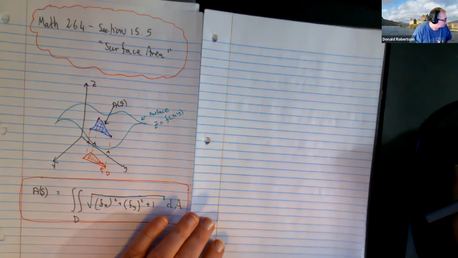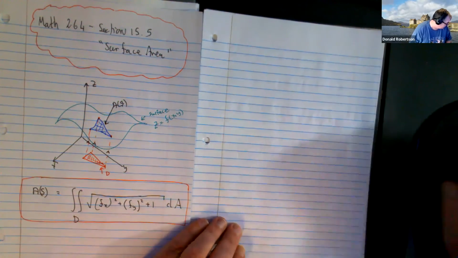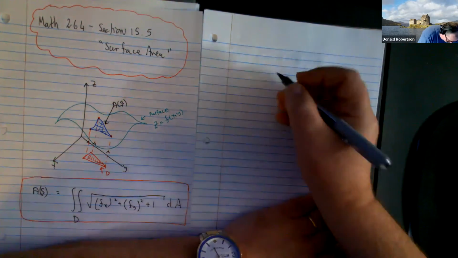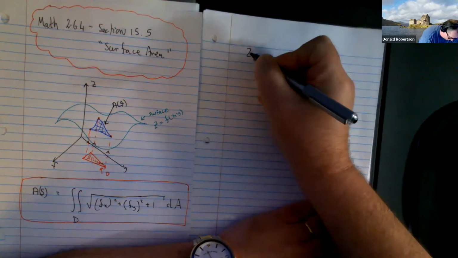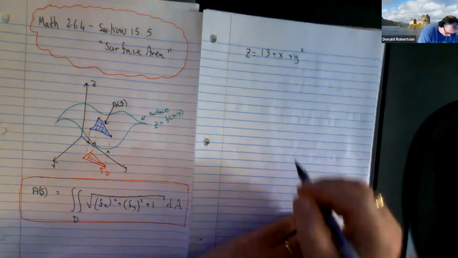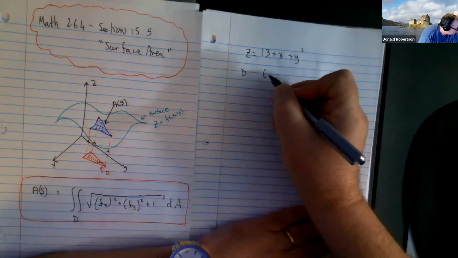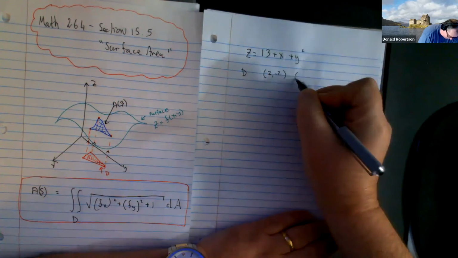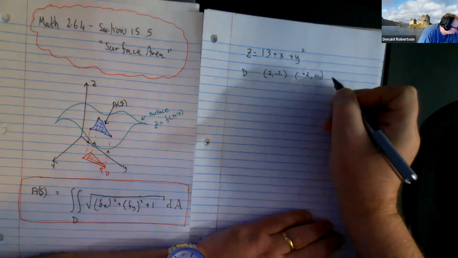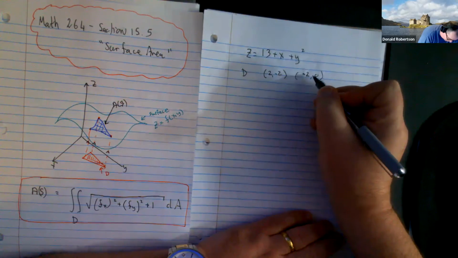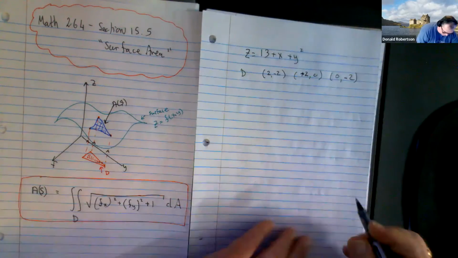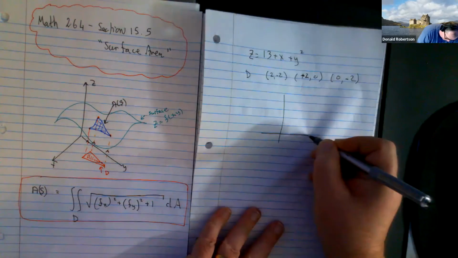So the next one that I'm going to look at is an example where it's a triangle. The surface is 13 plus x plus y squared. And the region D is described as the triangle made up from these 3 lines. Check, I got that wrong, it's a plus there. And this one is a negative there.